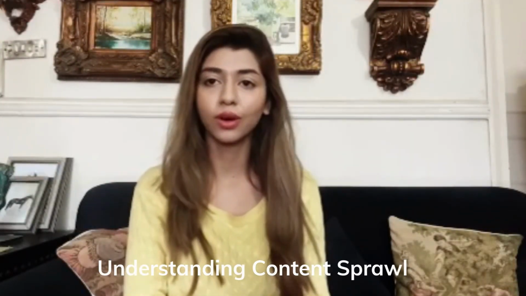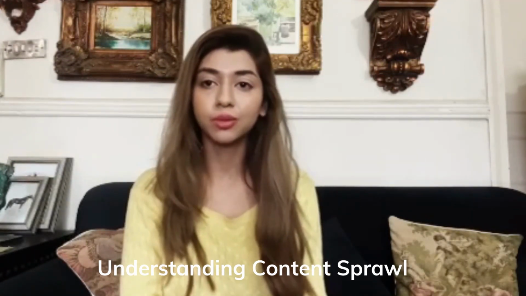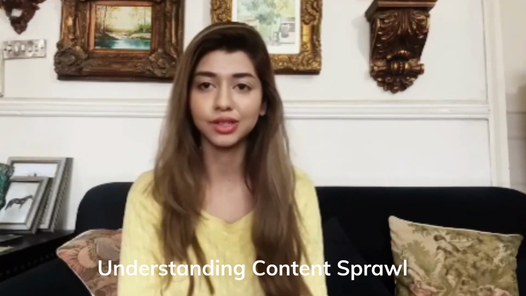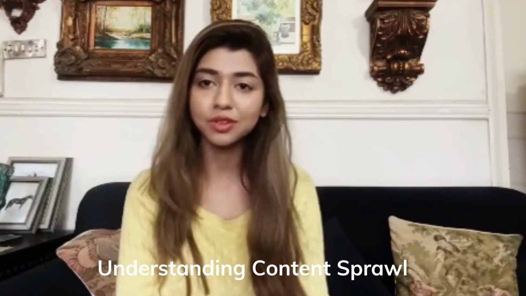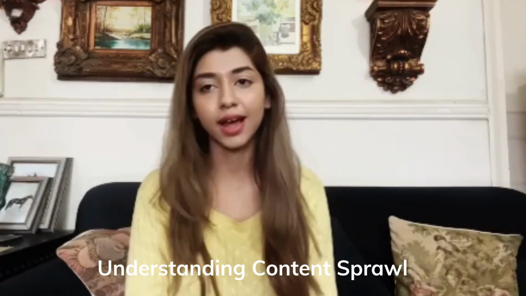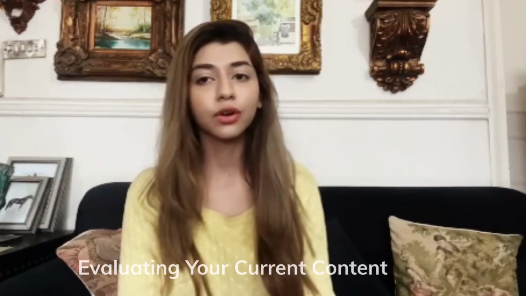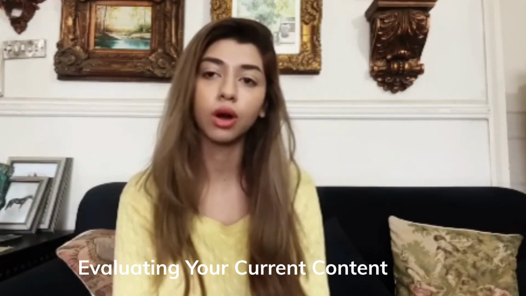The first step in managing content sprawl is understanding what it is and how it can affect your work. Content sprawl refers to the accumulation of content over time within a platform, which can make it difficult to find what you need and can slow down collaboration. In Teams, content sprawl can come in the form of unused teams, channels, chats, files, and other content that is no longer relevant.